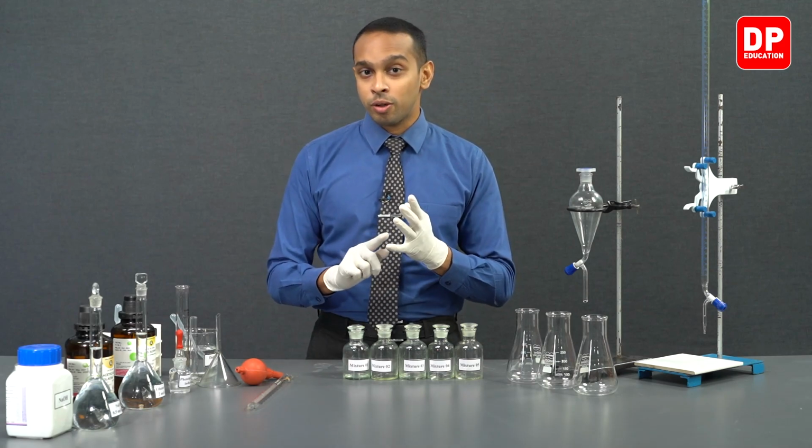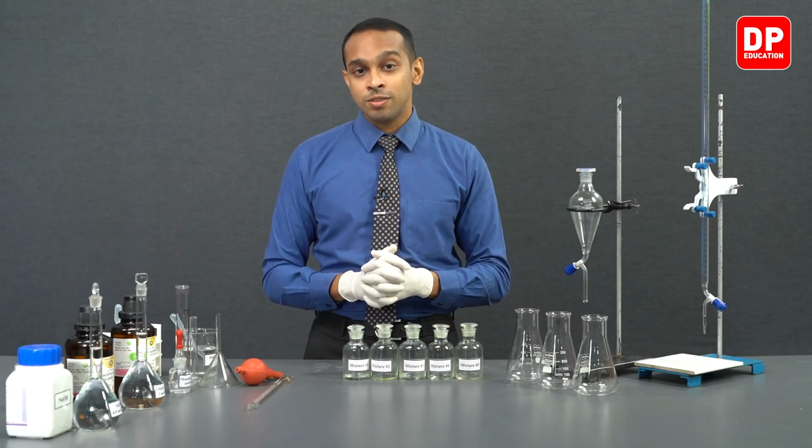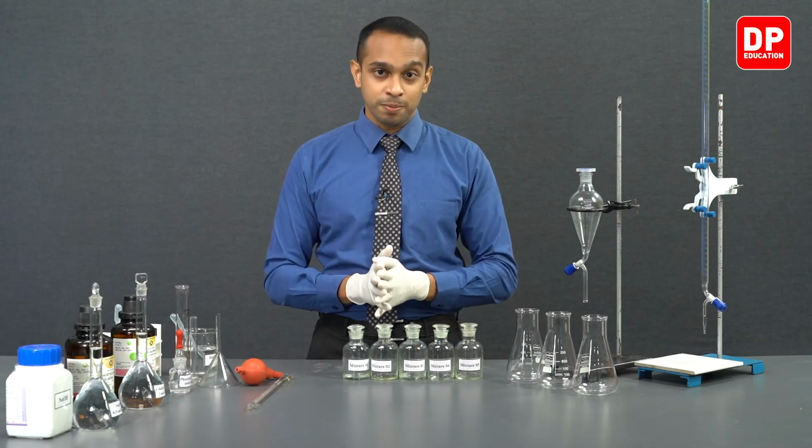To calculate the concentration of ethanoic acid in each layer, we need to withdraw a small aliquot of each layer, and then titrate it with 0.5 moles per decimeter cube sodium hydroxide to find out how many moles of ethanoic acid were found in each layer. After that, we can calculate the concentration of ethanoic acid in each layer.